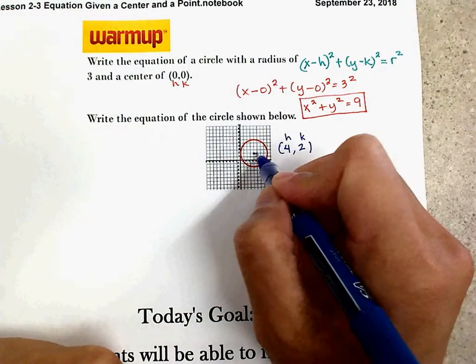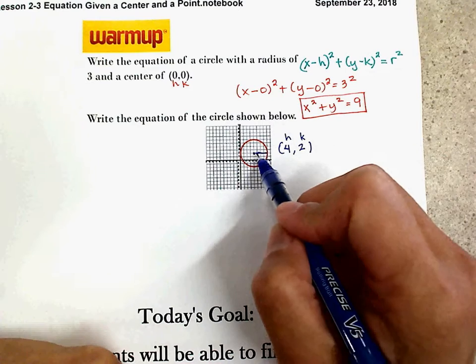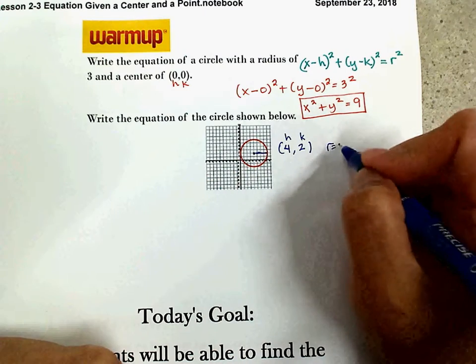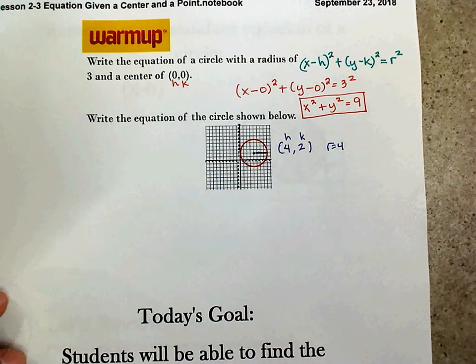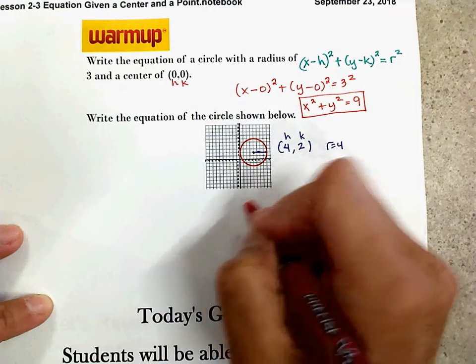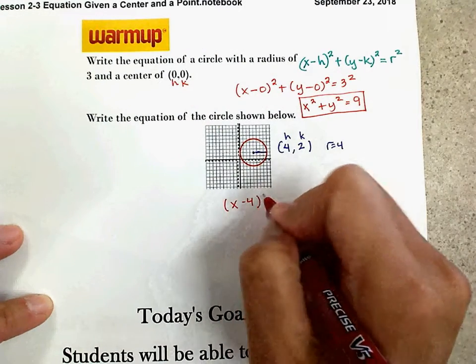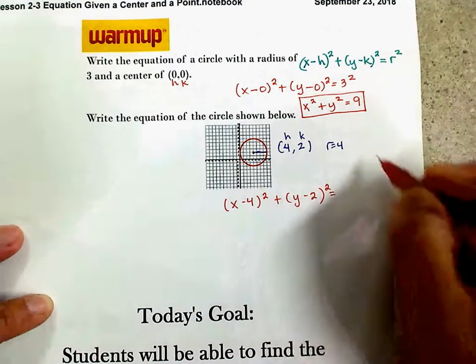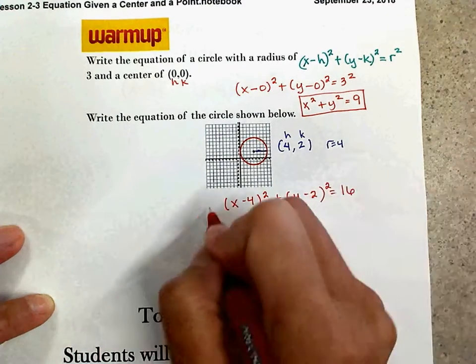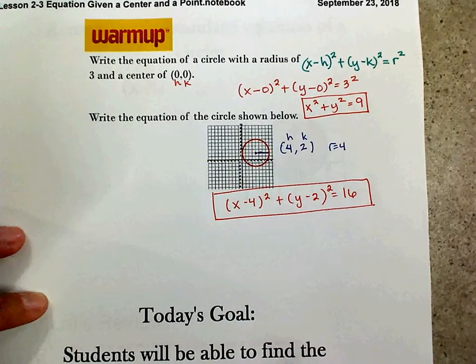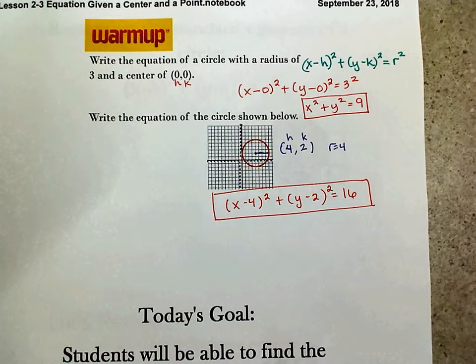Let's take a look at our radius. How far did it go? Here's your center. 1, 2, 3, 4. So your radius is a 4. Now we can write our equation of a circle. So it's going to look like this. X minus 4 squared plus y minus 2 squared is equal to 4 squared, which is 16. And there you have an equation of a circle from the figure given.